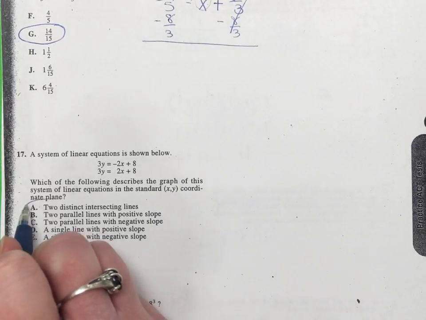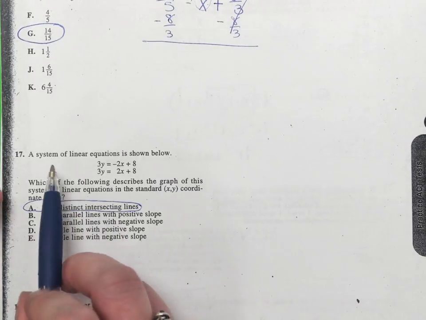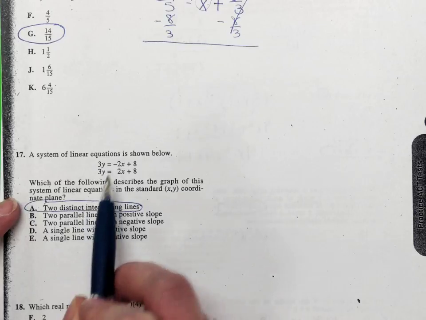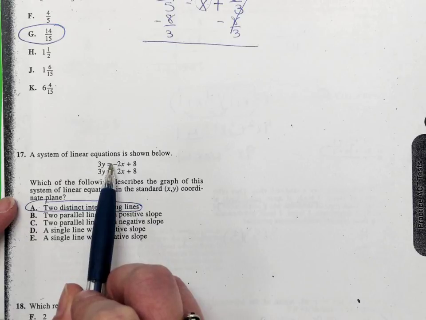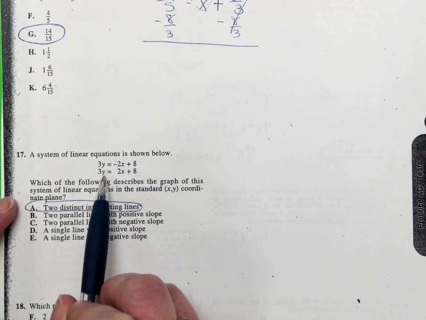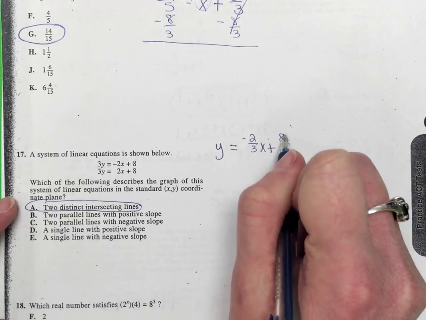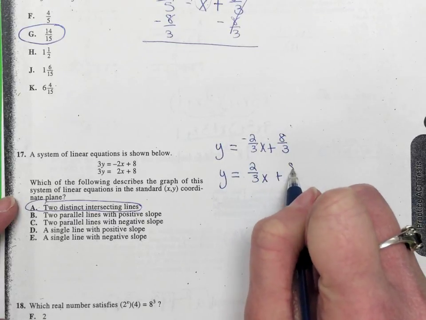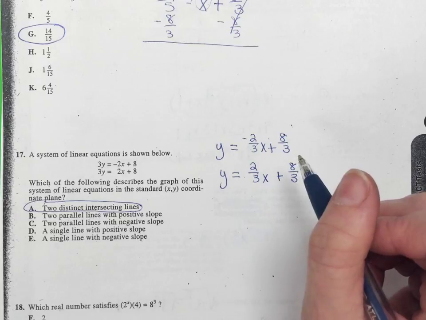17. 17 should have been A. Does anybody need me to go over 17? Anybody need 17? No. Yes? A system of linear equations is shown below. Which of the following describes the graph of these? So, guys, in order to graph these, what would you need to do to these first? You need to divide them all by 3 first. So the first one would be y equals negative 2 over 3x plus 8 over 3. The second one would be y equals positive 2 over 3x plus 8 over 3. Are y'all okay with that? So did you have to put it in like this? Yes, you have to do that.